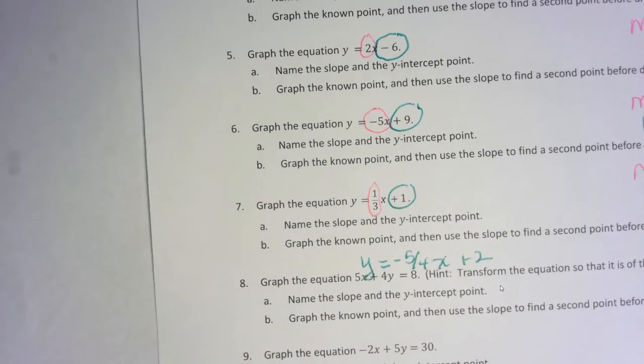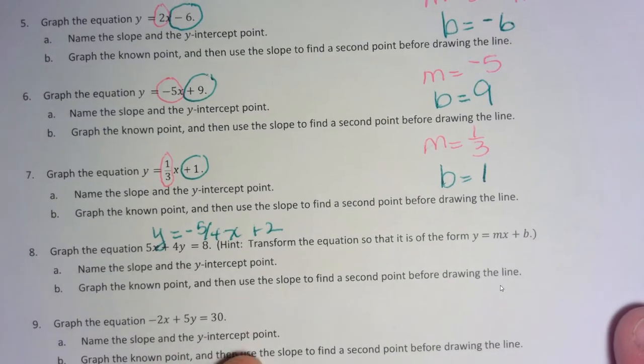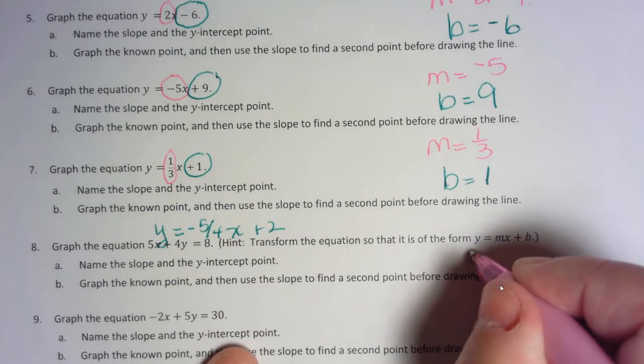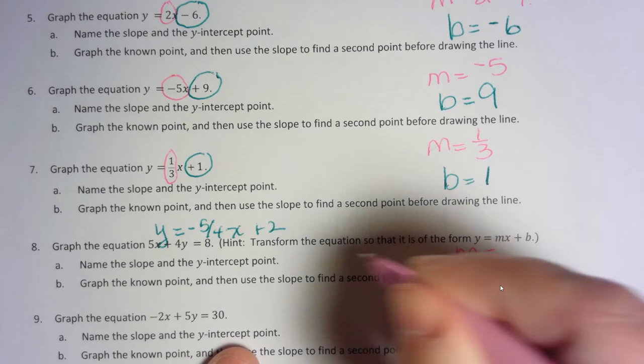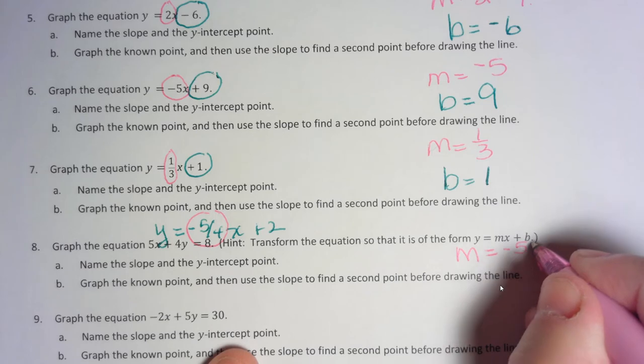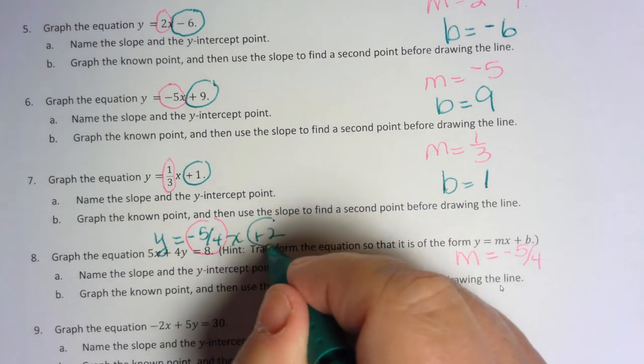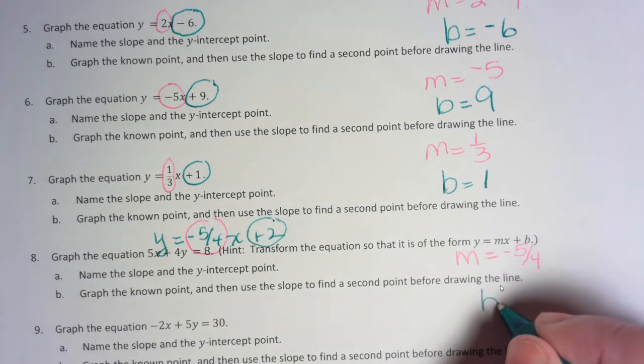Now we can look at this and say, okay, what's our m? Negative 5/4. And what's our b? A positive 2.